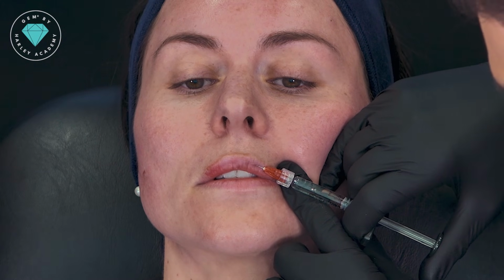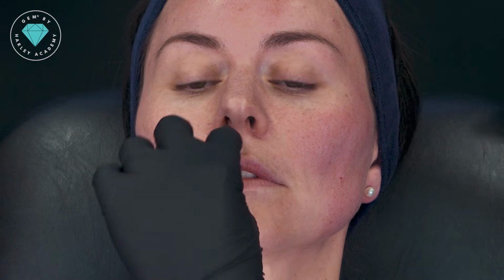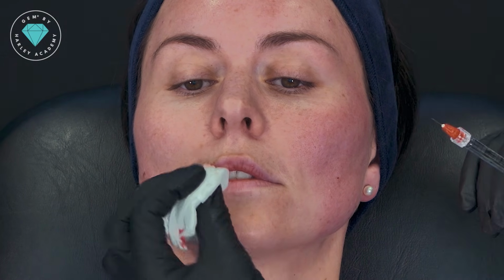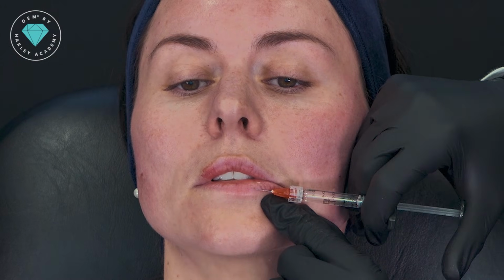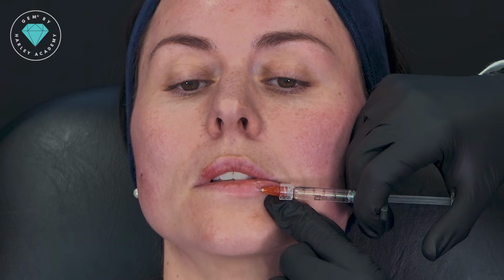This whole technique is all about being very slow and very careful. And the reason why potentially it's not as easy as it looks is because of depth control. I don't want my initial injection depth to go too deep behind muscle, because that's where we're going to find the majority of the large vessels in the lip. So even though I'm just injecting to a certain point in the lip, I'm confident I'm anterior to the orbicularis oris muscle.